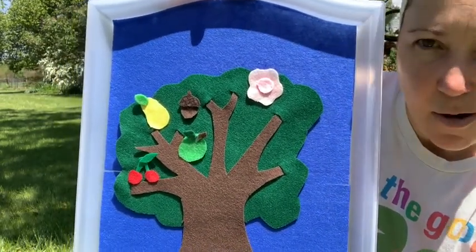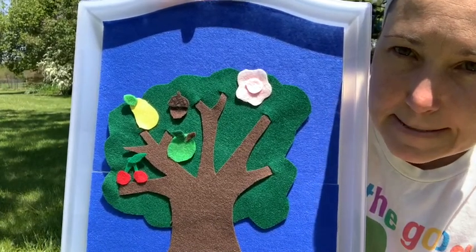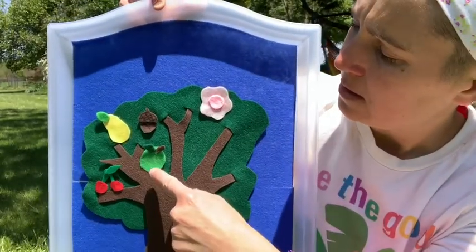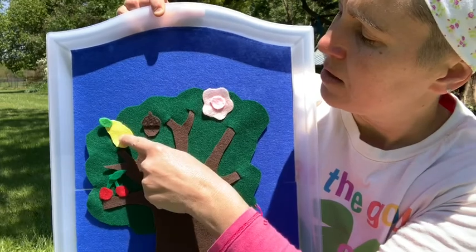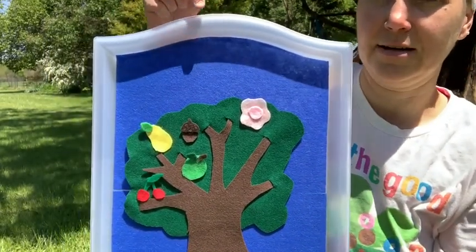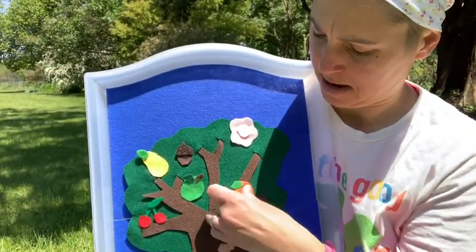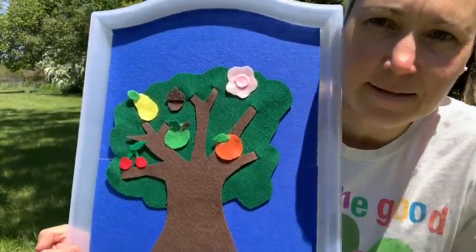Can you figure out what it is? There's the blossom, the green apple, the acorn, the pear, the red cherries. It was the orange. The orange was missing.